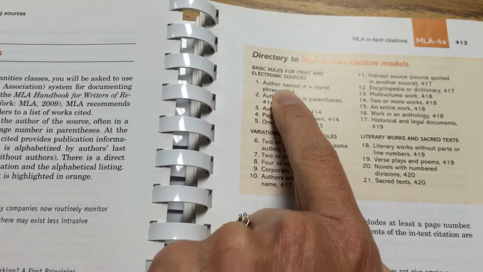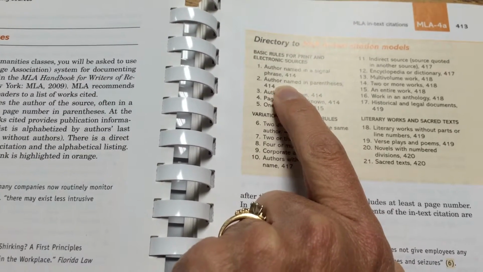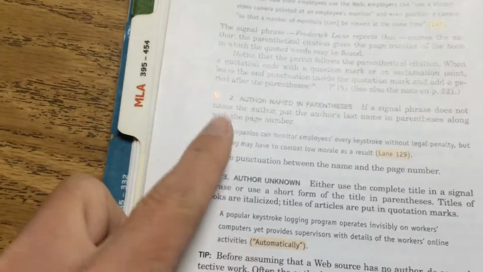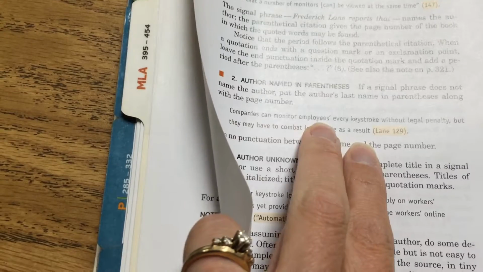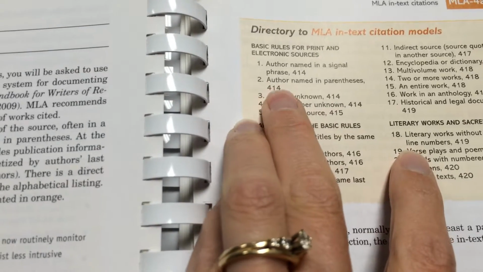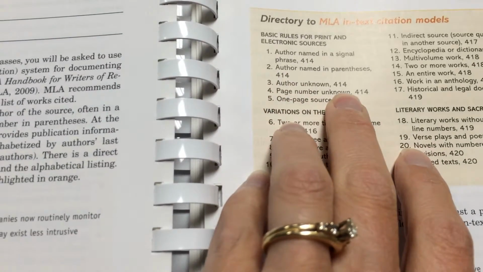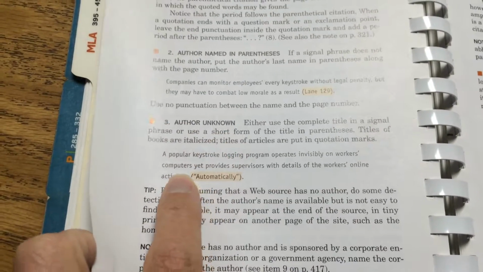You'll see also though that there are other ways to do it. If, for instance, you wanted to put the author's name in the parentheses, that would be page 414. And here you'll see that the author's name is not put in the sentence, it's instead put in the in-text citation with the page number. If you look here, it says author's name is unknown, 414, and it will show you author's name unknown.